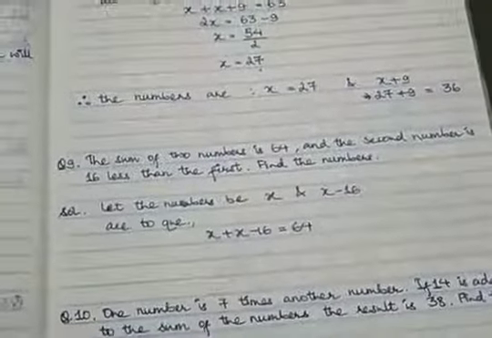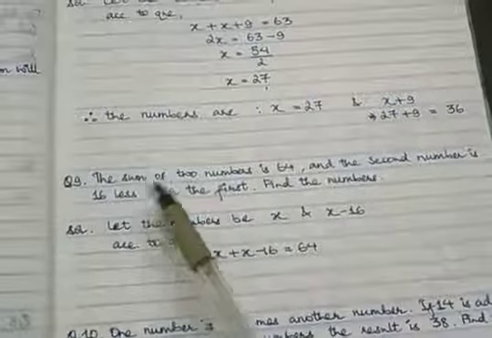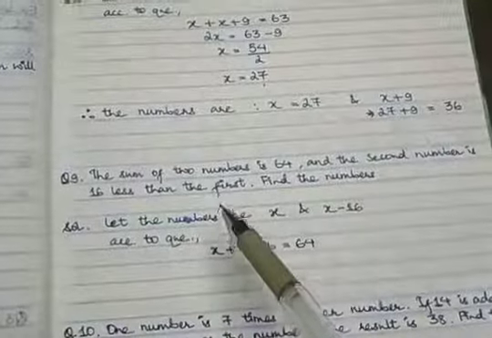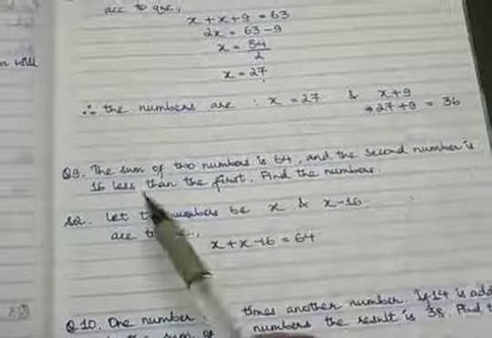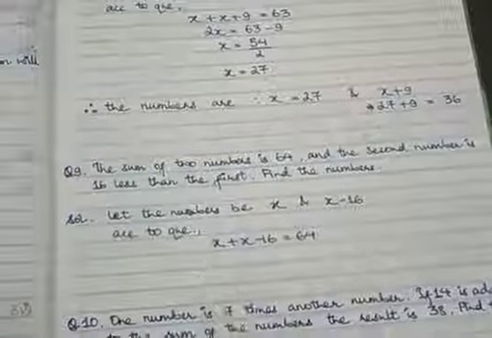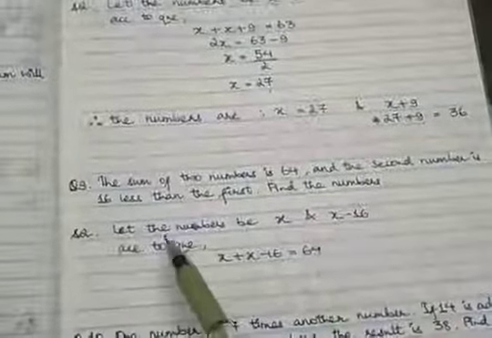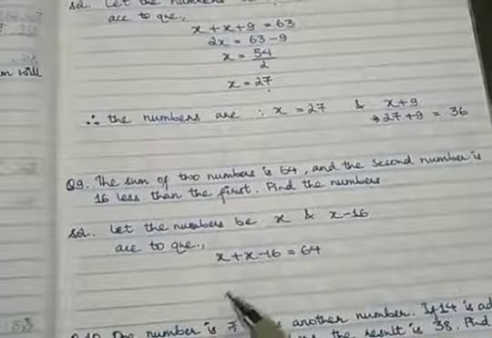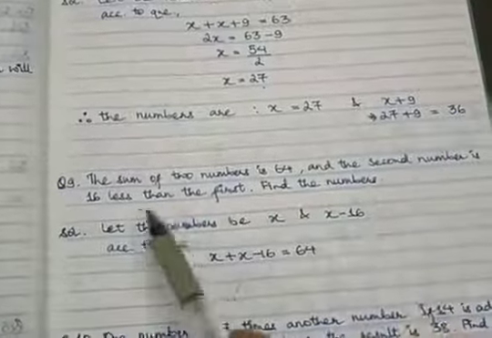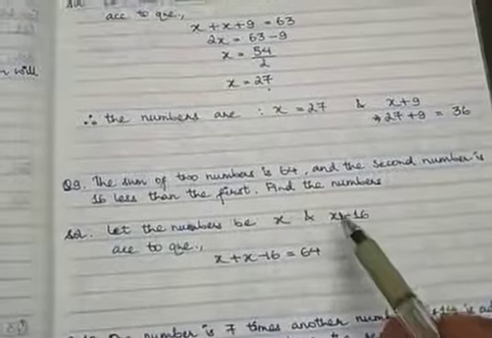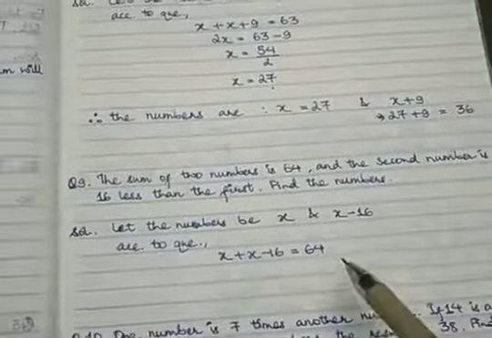Now for question number 9, what do we have is the question number 9. The sum of two numbers is 64. Again, we got two numbers, the sum of which is 64, and the second number is 16 less than the first. Remember, the second number is lesser than the first one. So find the numbers. So what I have done here, again, let one of the numbers be x, and the second number is 16 less than the first one. So I have got x minus 16. See, x minus 16. Okay.